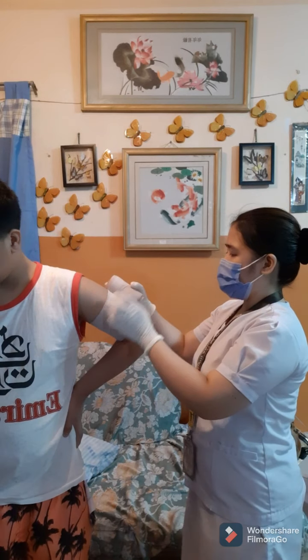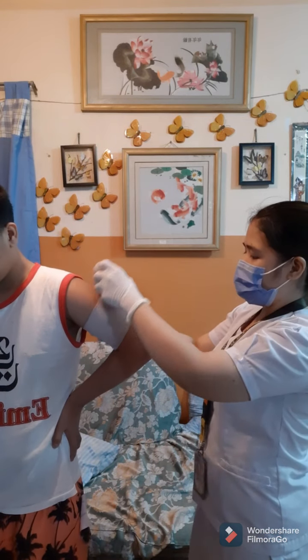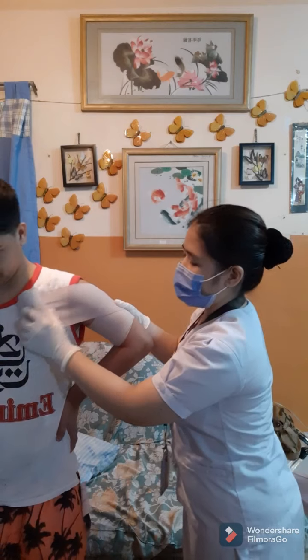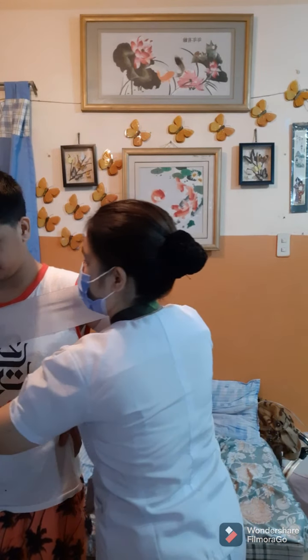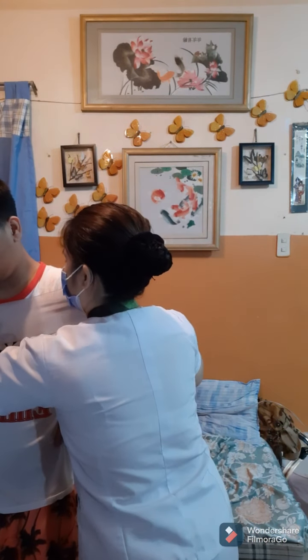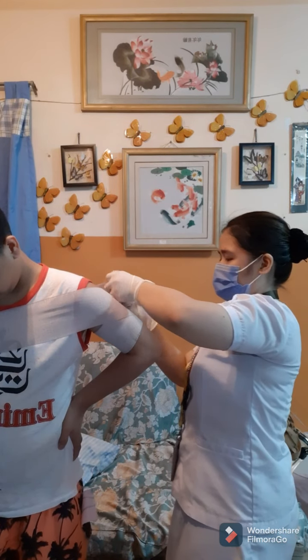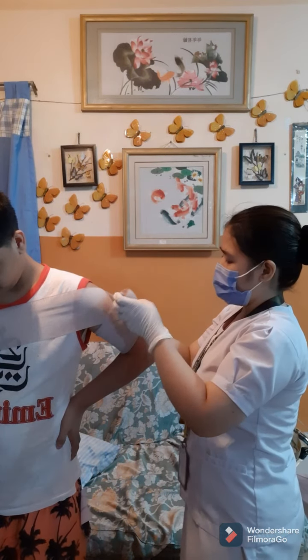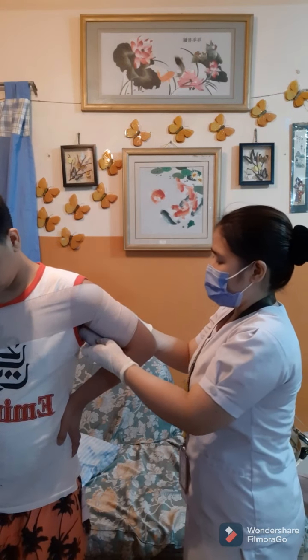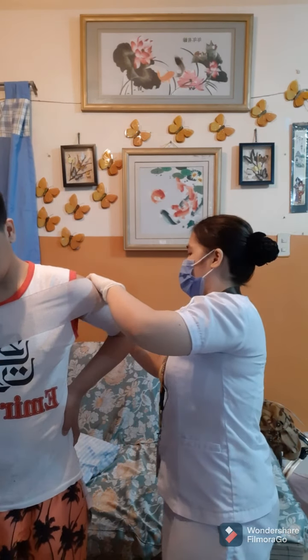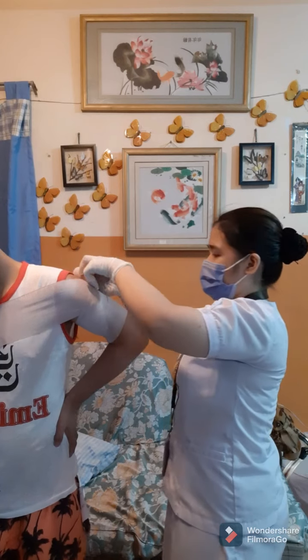Okay. And then, papunta sa kanyang chest. Then, i-roll po natin kanyang underneath the armpit.